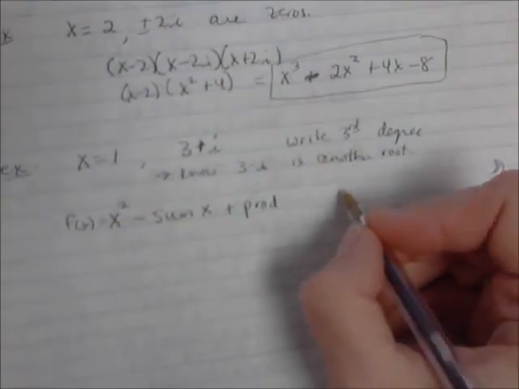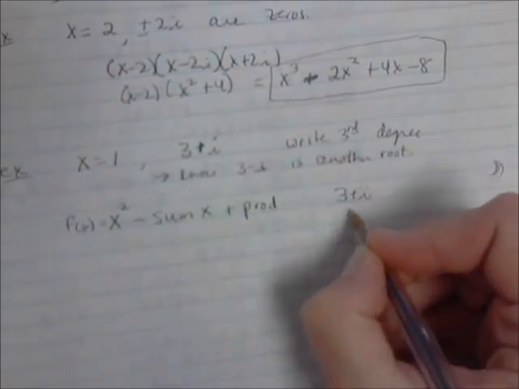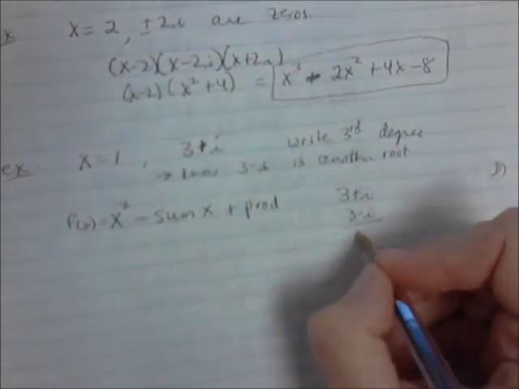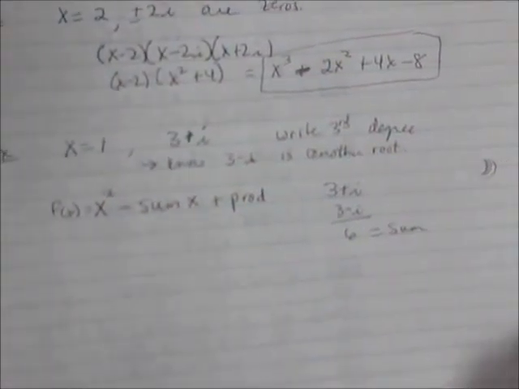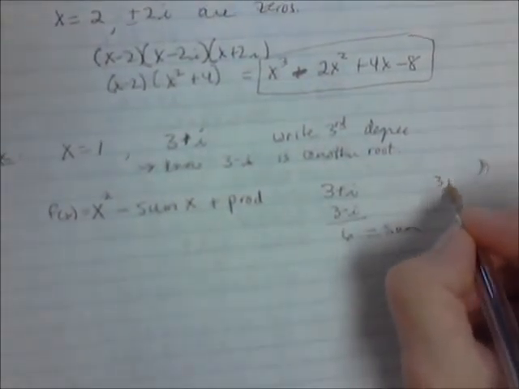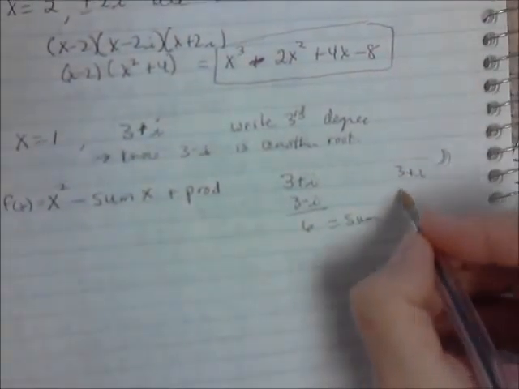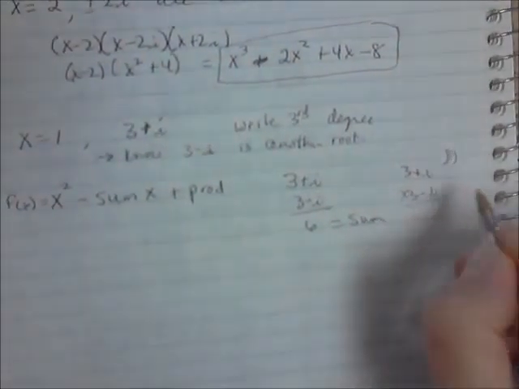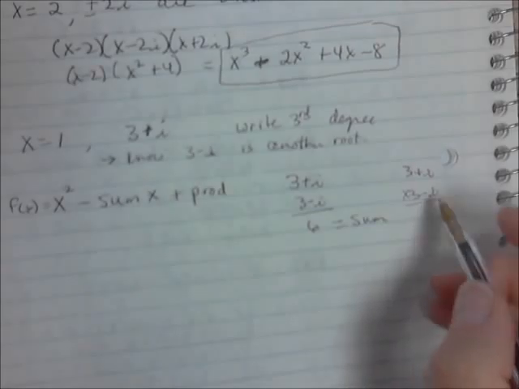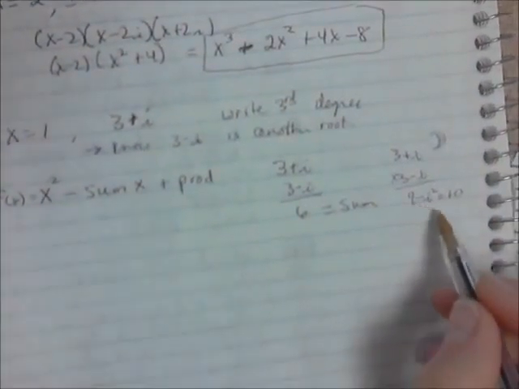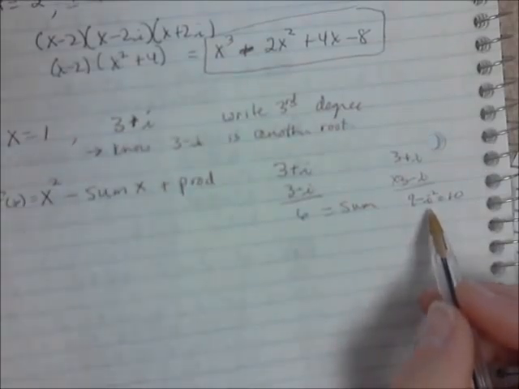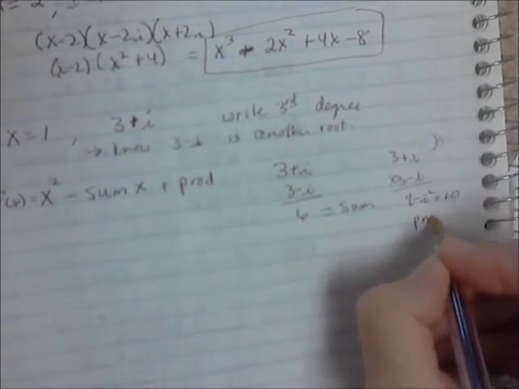Well, if we wanted to add 3 plus i and 3 minus i together, we'd get 6, and 6 is the sum. If we wanted to multiply 3 plus i times 3 minus i, we'll get 9 minus i squared, which is equal to 10, because a negative i squared is a positive 1. So 10 is the product.